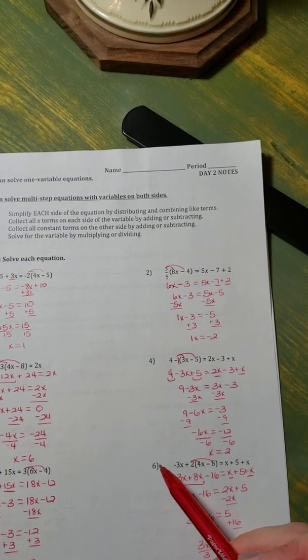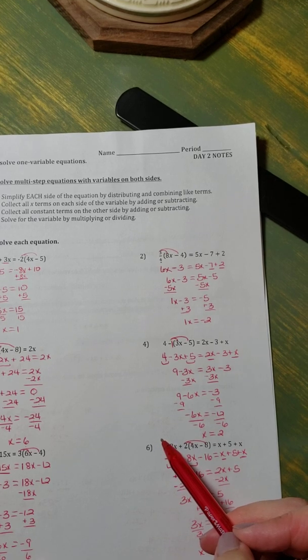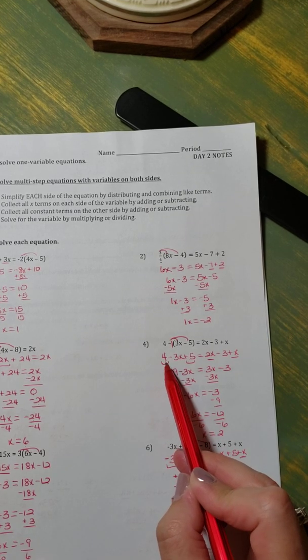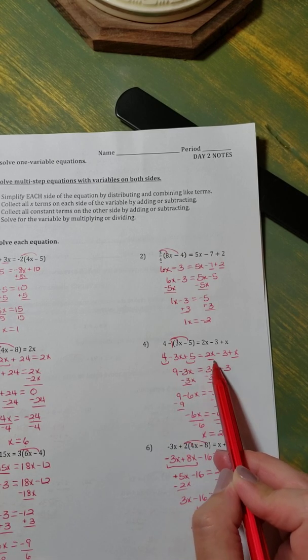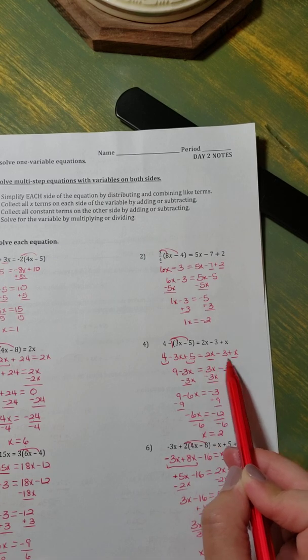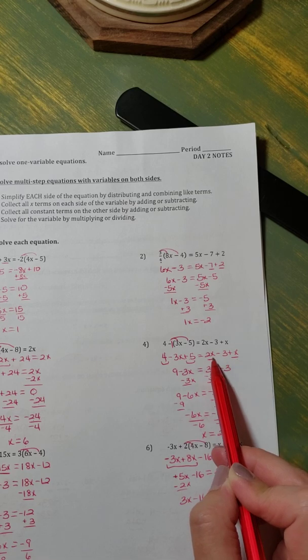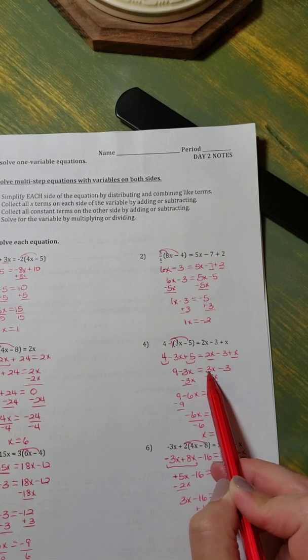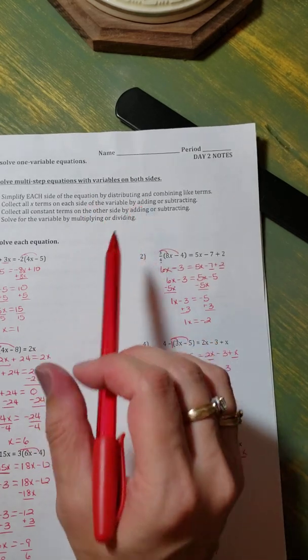But I notice that I've got lots of like terms. On the left side of the equal sign, I have two constants, 4 and 5, which gives me 9. On the right-hand side of the equal sign, I have a 2x and a 1x. If I combine those together the way I see them, since they're on the same side of the equal sign, 2 plus 1 is 3. So now we're done with step 1. Lots of distributing and combining like terms.